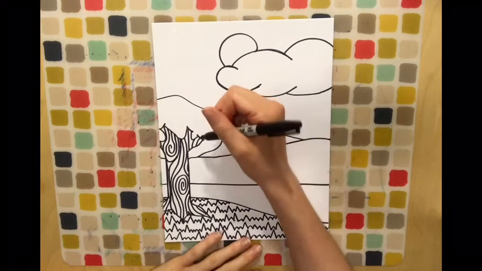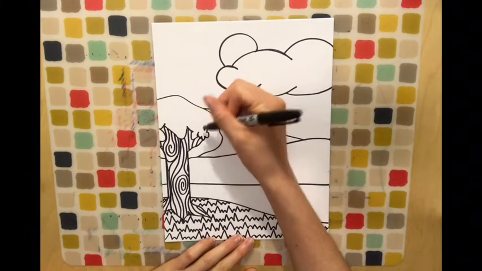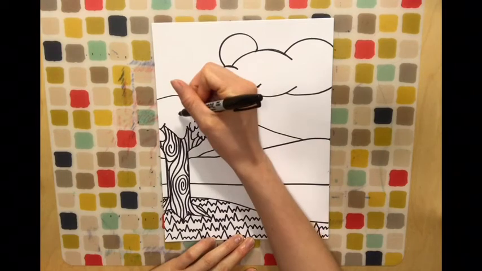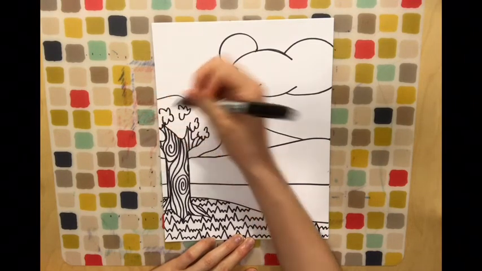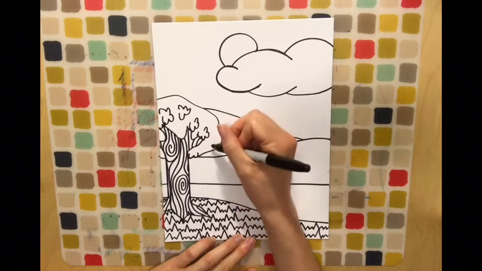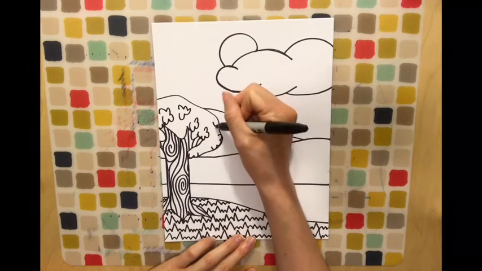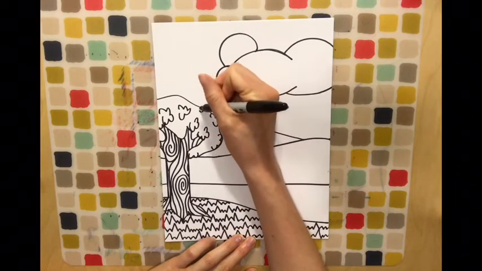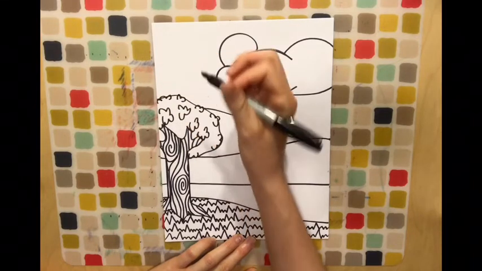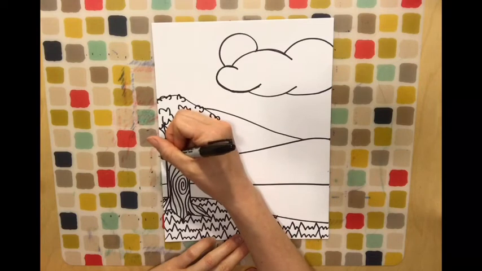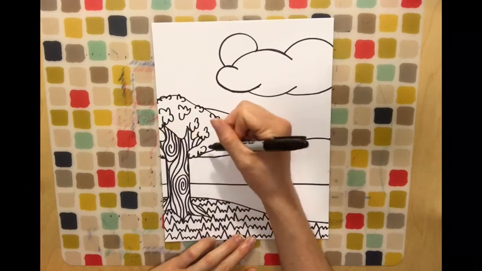And now I'm going to fill in some bushy leaves on the trees. So I'm just going to do rounded curves and fill them in random places. And then kind of like a puzzle, how you like to do the outside first of a puzzle before you fill it in. Add some little bunches on the outside of the tree line.